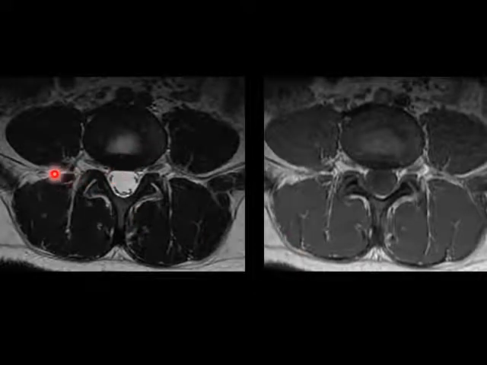And you should also look for the muscles surrounding the vertebral column. These are the two psoas muscles, present in the lumbar region, and these are the posterior paraspinal muscles. Okay, you should assess them for collections, tears, tumors, hematomas, and so on. It's very important. Okay.